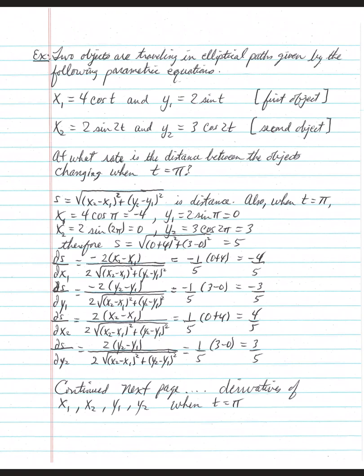Underneath, focusing on the y1 term, this part will be 2 times (y2 minus y1). The derivative of y1 is negative 1, and so there's a negative. The 2's cancel, so we have negative 1/5 times (y2 minus y1), that's 3 minus 0, so negative 3/5. We're going to need all these values on the next slide.